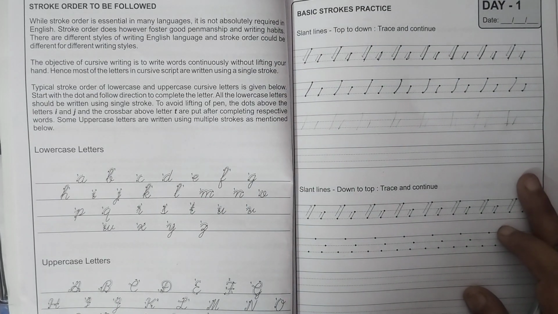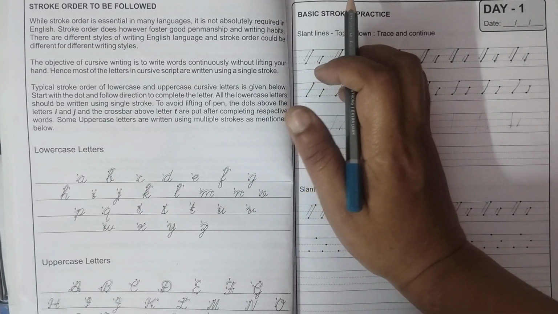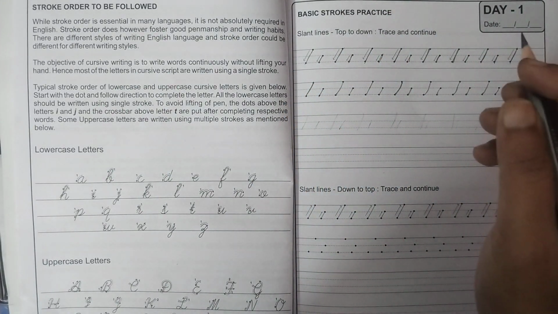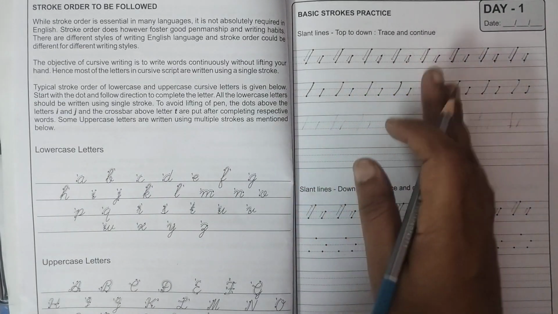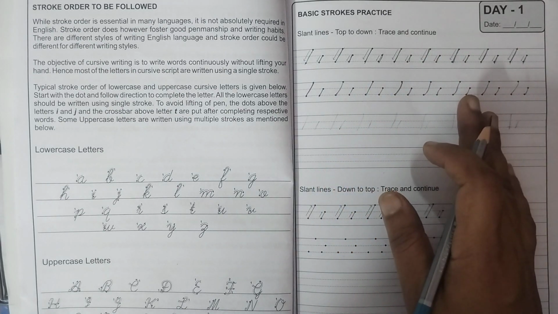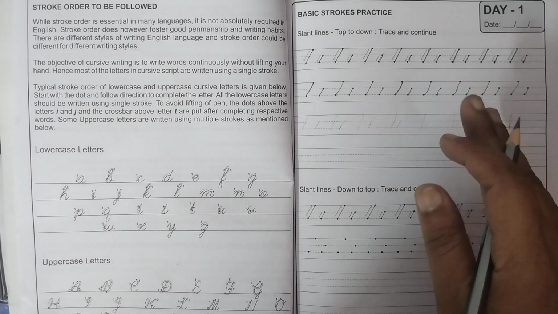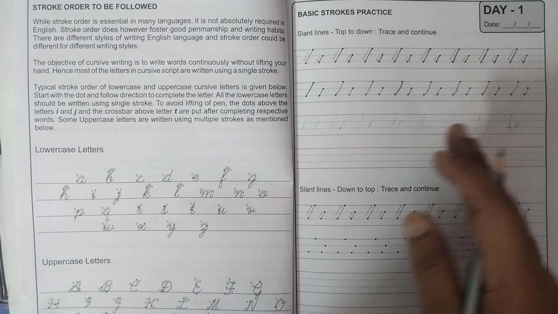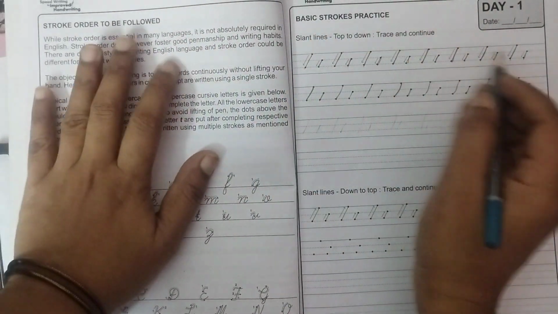Children, today we will learn about basic strokes practice. We have to start the cursive writing, but before going to that, we must learn these basic strokes. Dear parents, it is very helpful for our children to write the cursive letters easily and to get beautiful handwriting. Okay, so let's start here.